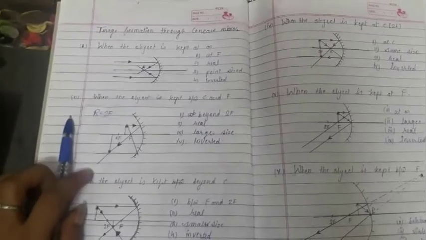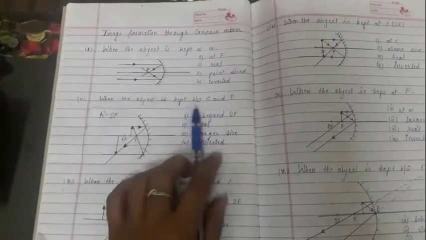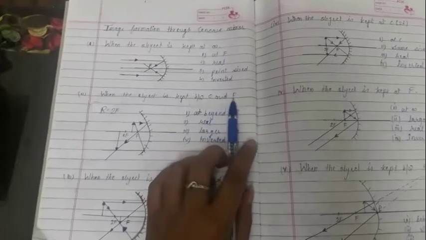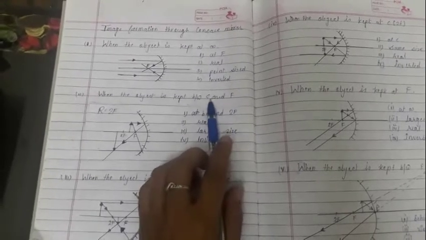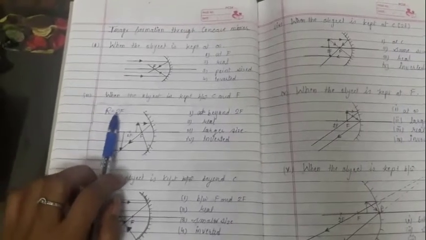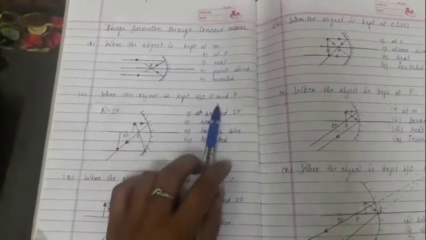The second case is when the object is kept between C and F. C is the center of curvature, and F is the focus. I have written C as 2F here because the radius of curvature is double the focal length. So we can write C or 2F equally.